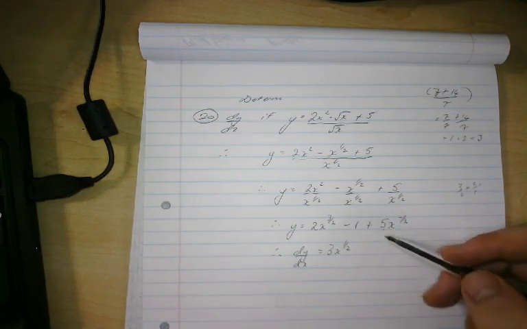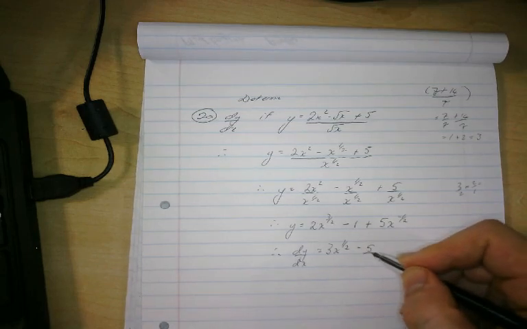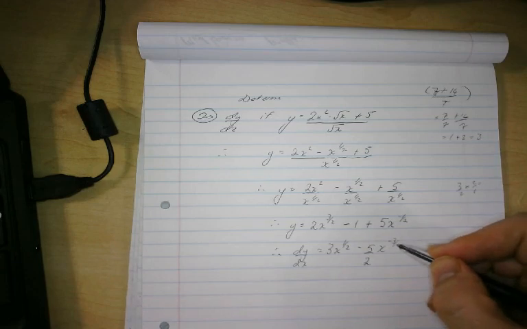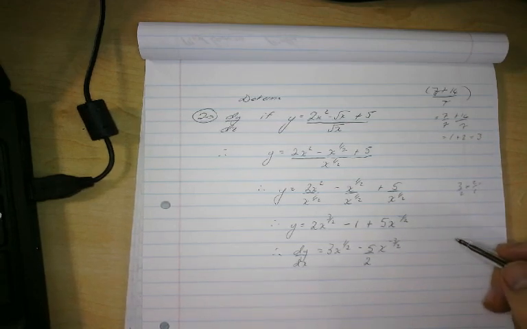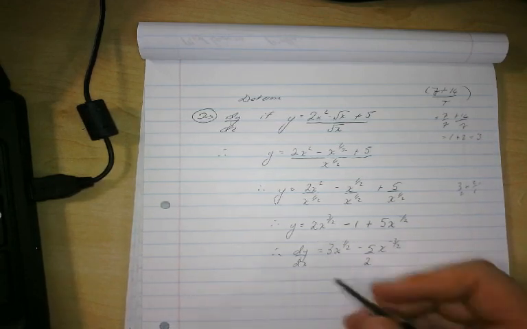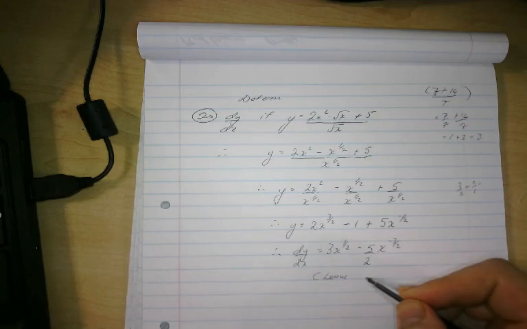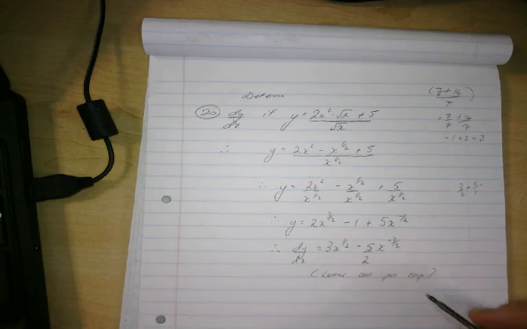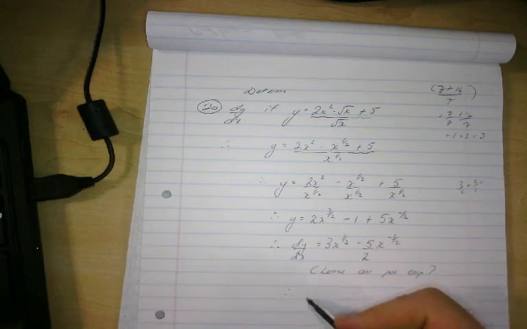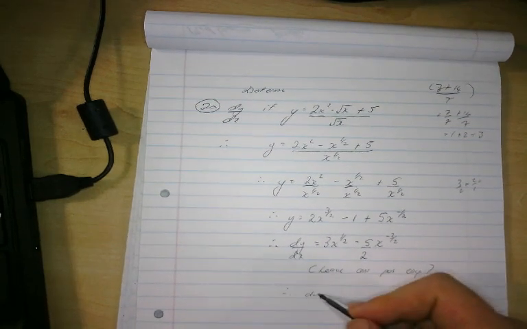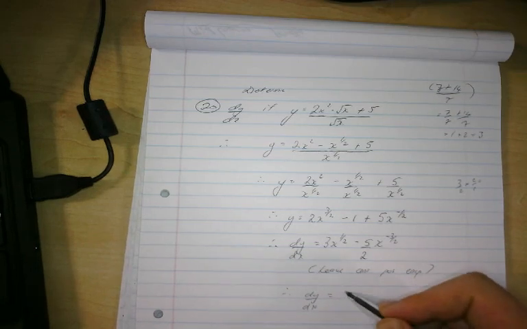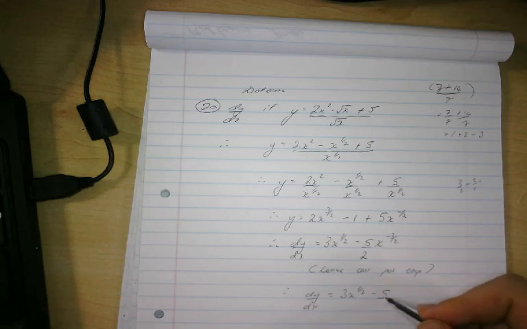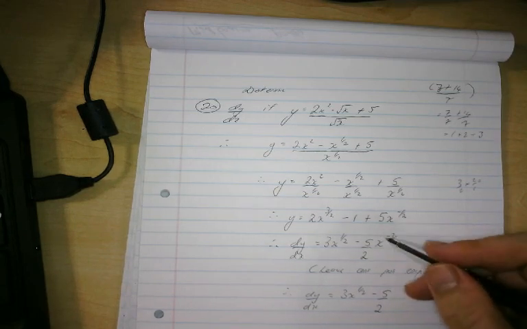5 times negative a half is negative 5 over 2. Negative a half minus 1 is x to the negative 3 over 2. And you can stop there, unless it says to leave answers with positive exponents. Which this one doesn't, but just to show you, then I'd say dy dx is equal to 3x to the half minus 5 over 2. That power would move down.